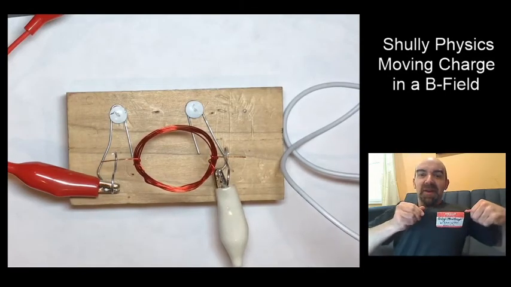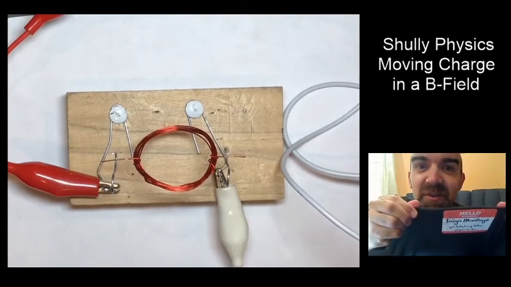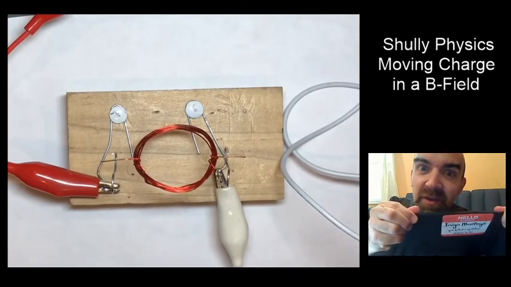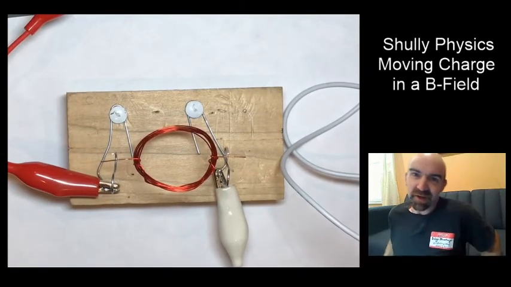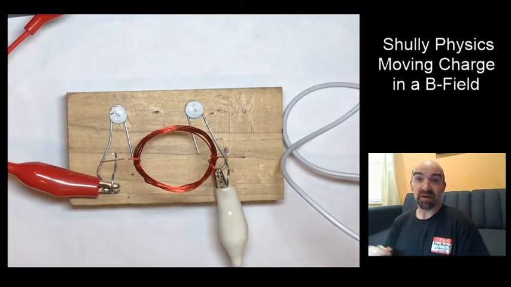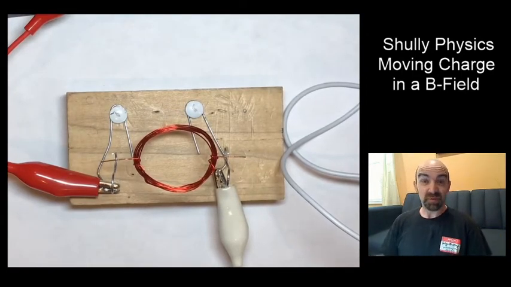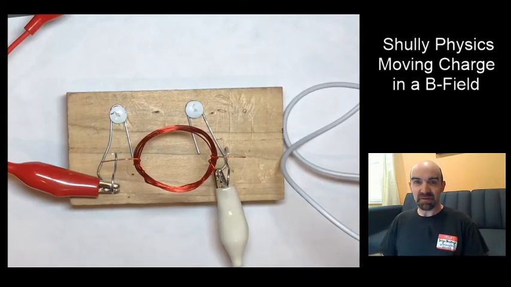Today it's brought to you by Inigo Montoya. "You killed my father. Prepare to die." No, that's not a threat. It's a movie line from The Princess Bride, arguably the best movie of all time. You should watch it. So anyway, back to magnetic fields.